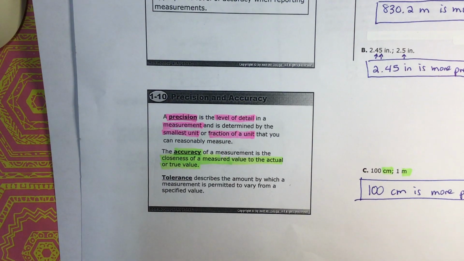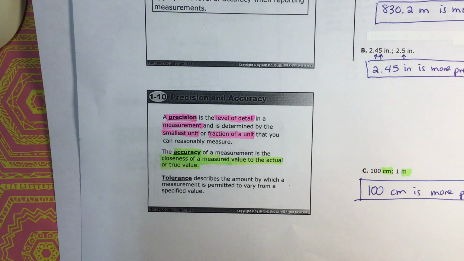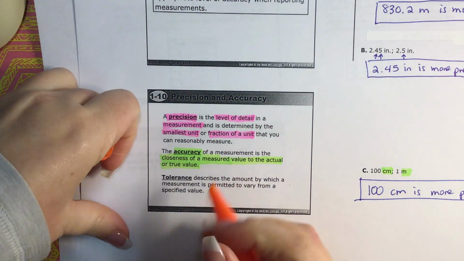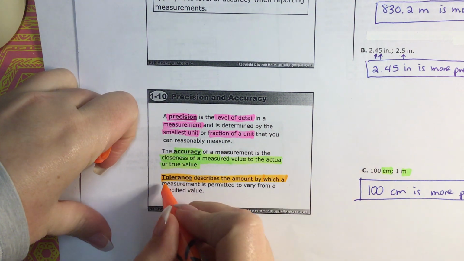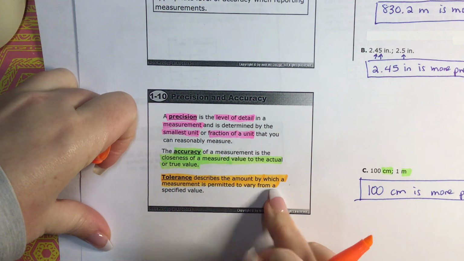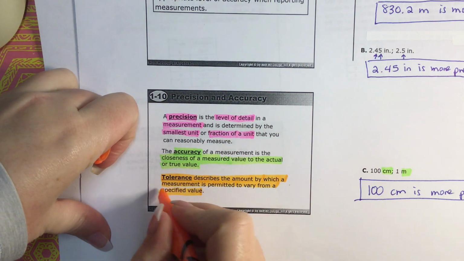All right, welcome back. Before we get started with example 3, let's review this idea of tolerance. Tolerance describes the amount by which a measurement is permitted to vary from the specified value.